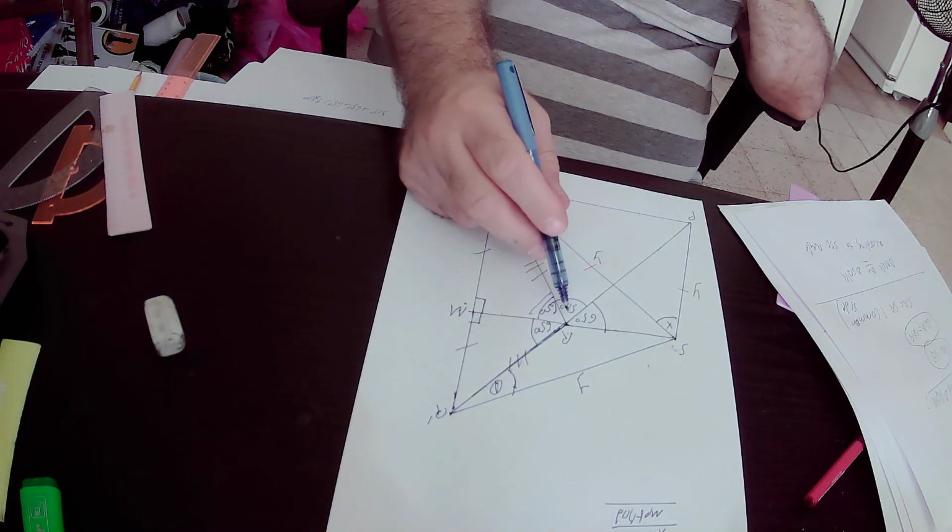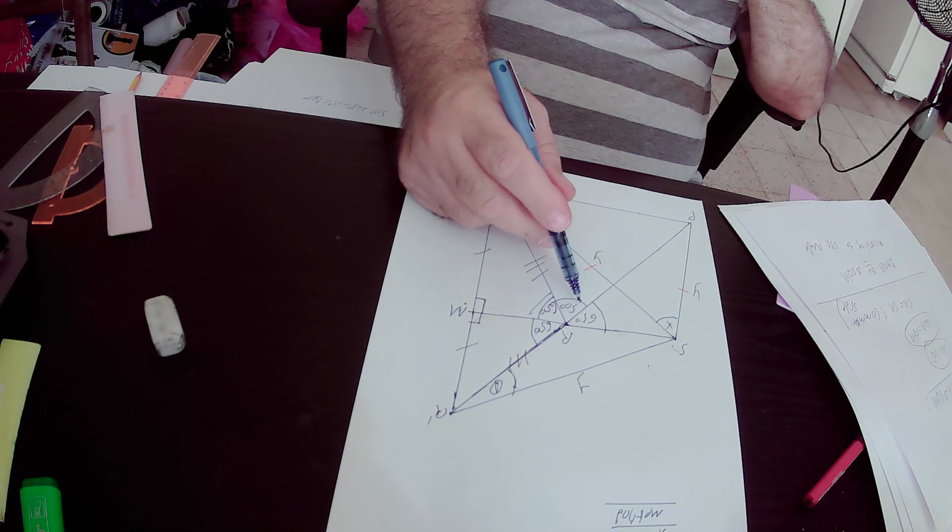Therefore, at point R the sum of the angles is equal to 180 degrees.